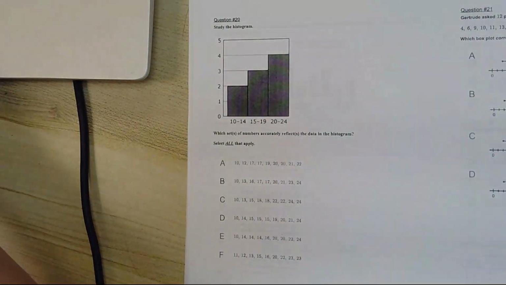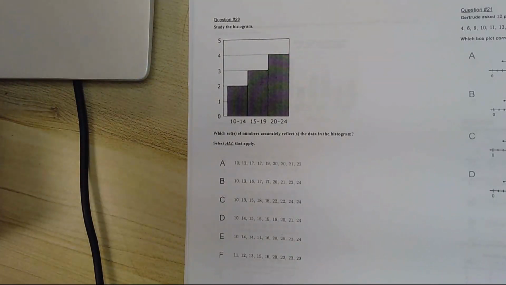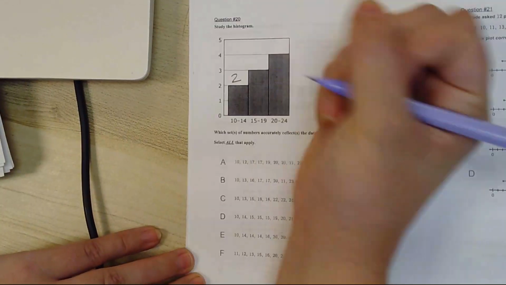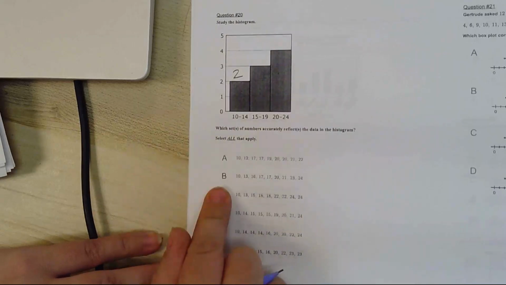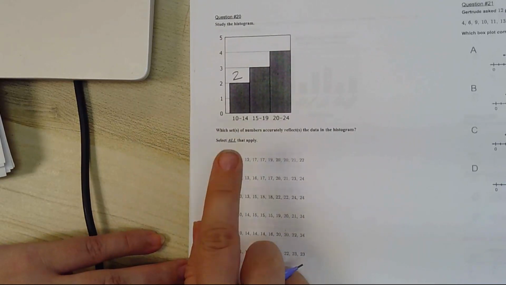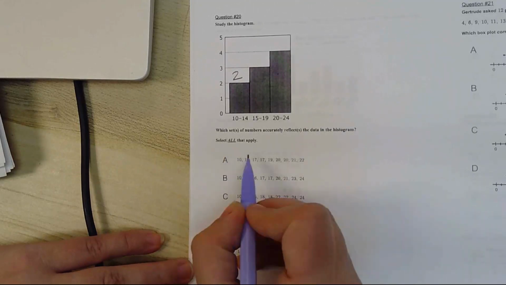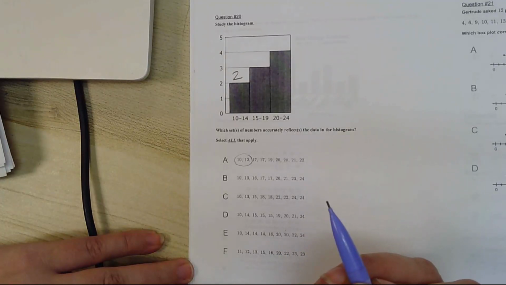Now what I want to tell you is we need to identify how many is in each category. And you can either write that above each category, or you can write it out to the side like we did earlier on one of our first problems. How many is on 10 to 14? 2. That's telling me I should have two numbers that are 10 to 14. Go down here and let's circle a group, a category of each data set that has numbers 10 to 14. A has two numbers 10 to 14. You see how A has two numbers 10 to 14?